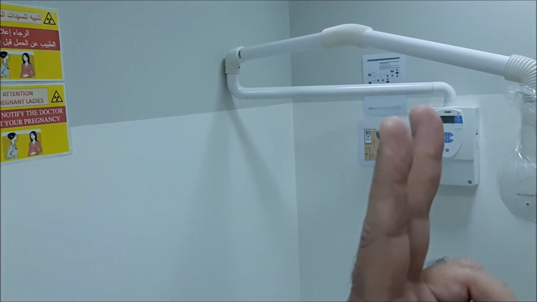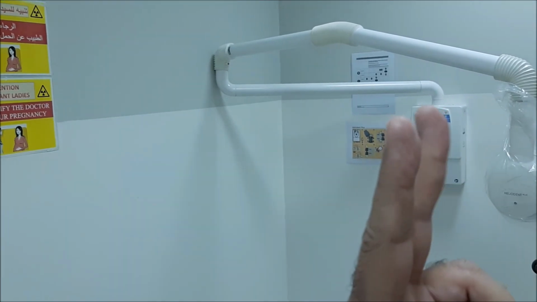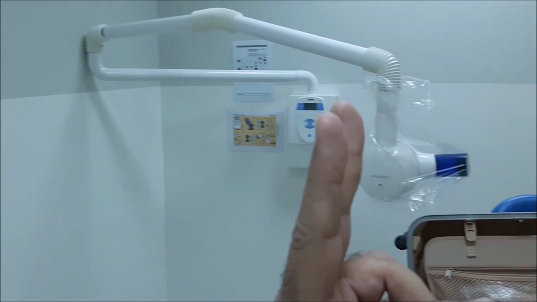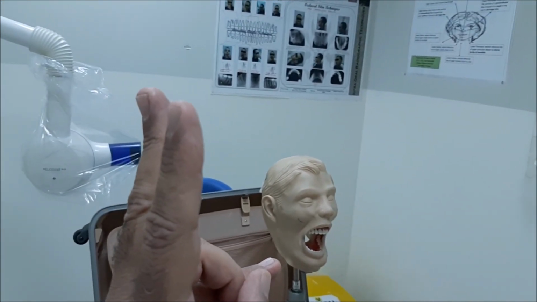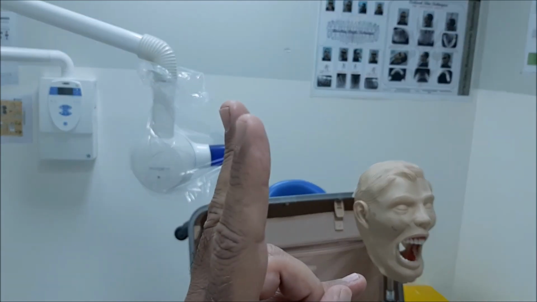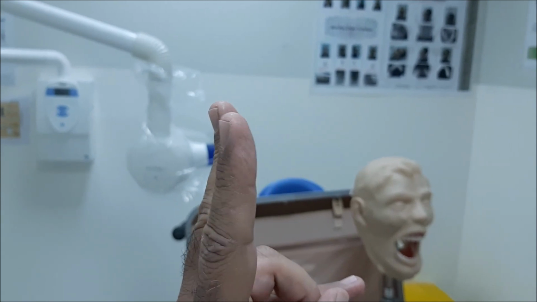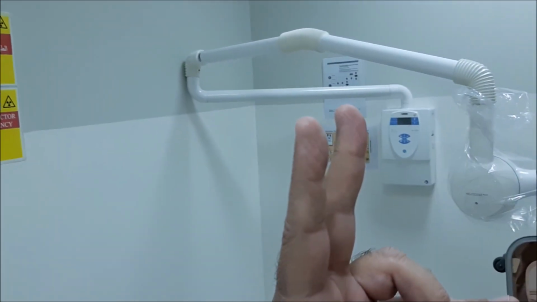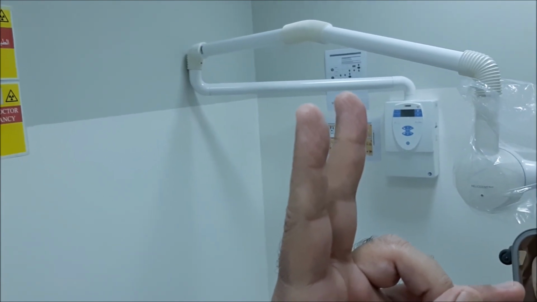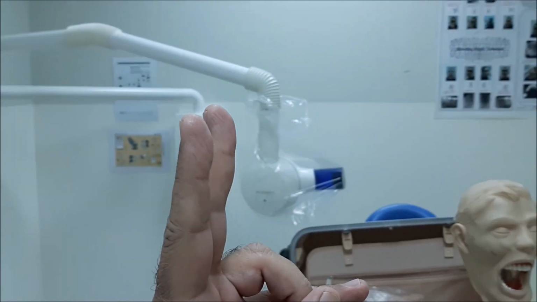You can see that this finger is just following the camera movement, while the buccal canal, in this case my index finger, is moving against my camera movement, right?